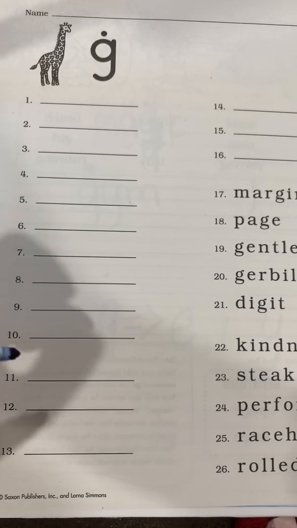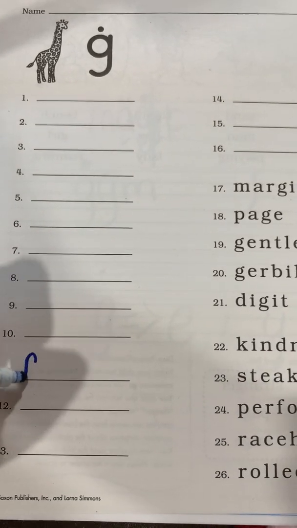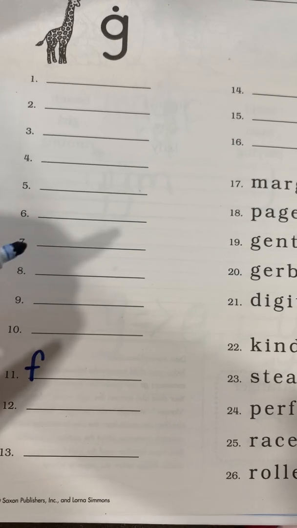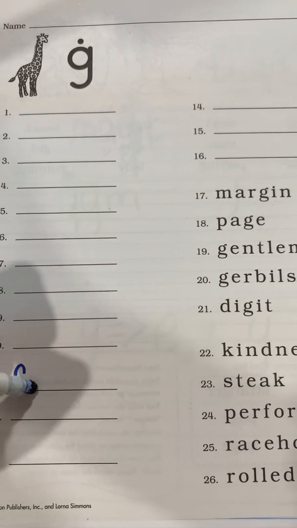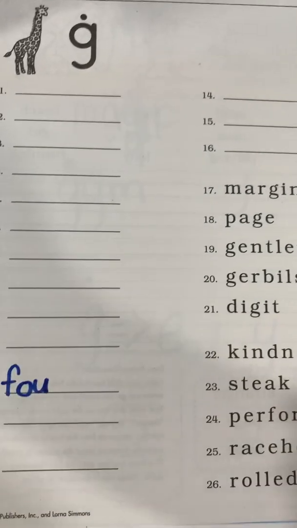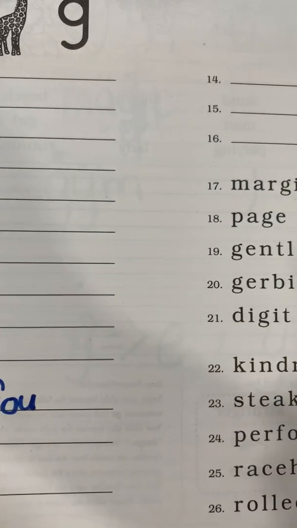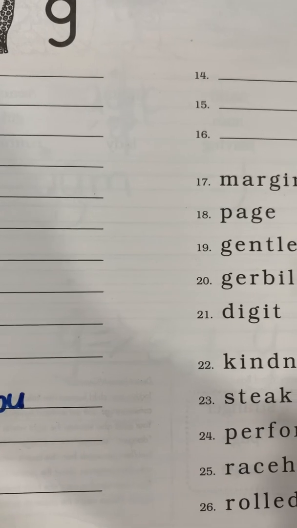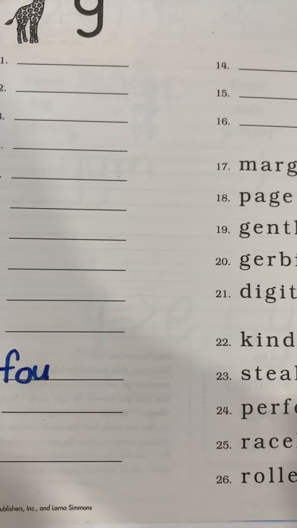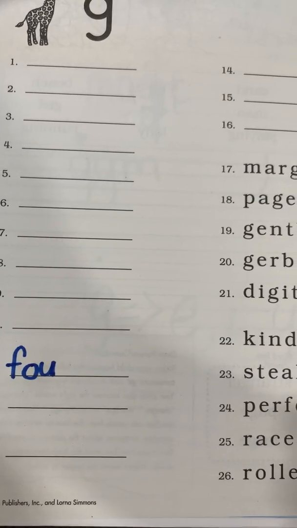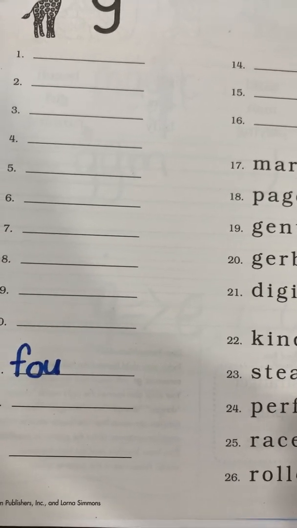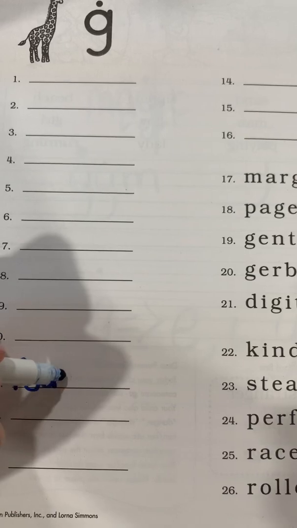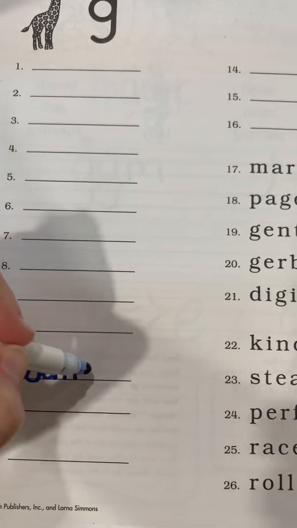What says ow? OU, that's right. We use OU because it's in the middle. What if it was at the end? What would we have used? OW, that's right. What says d?